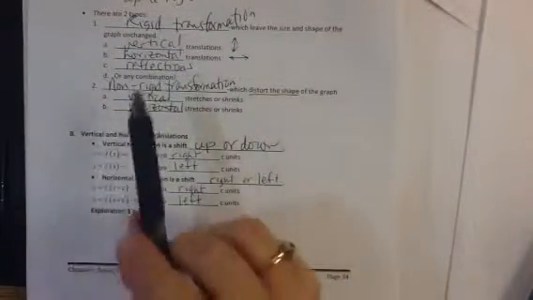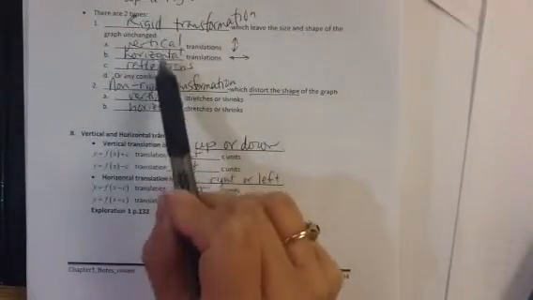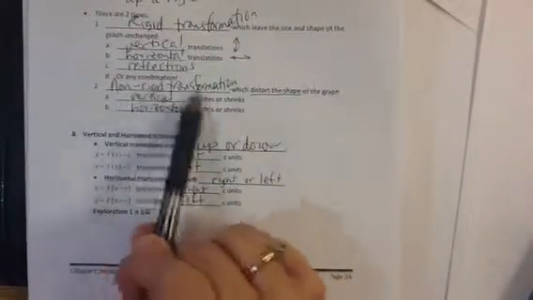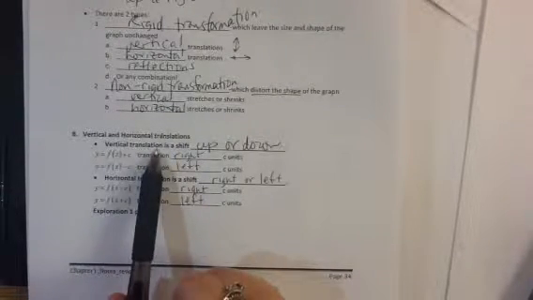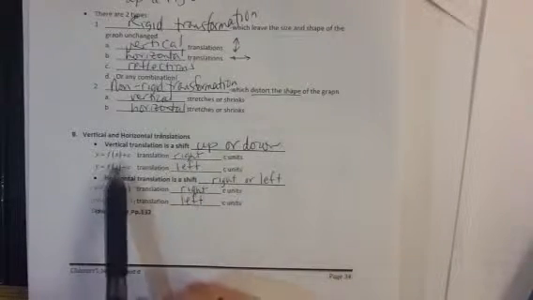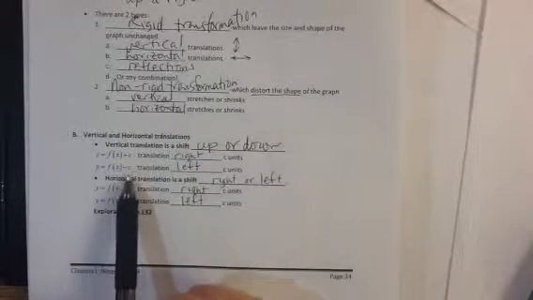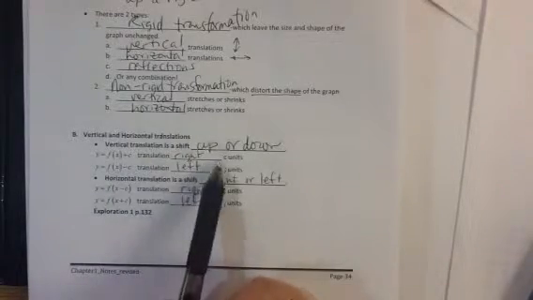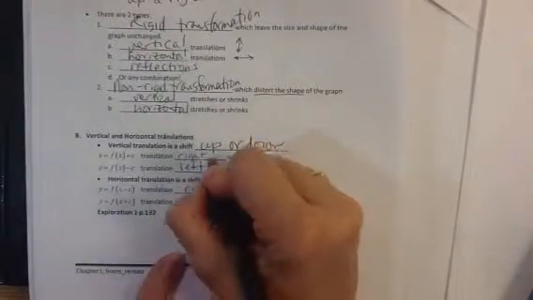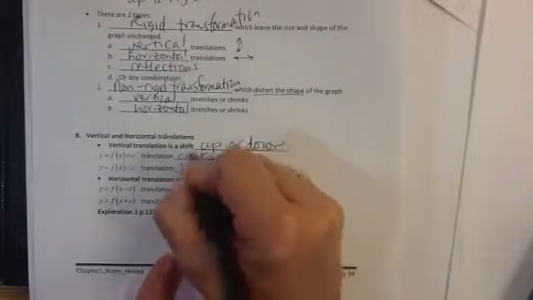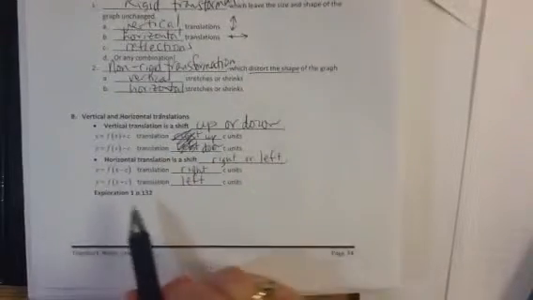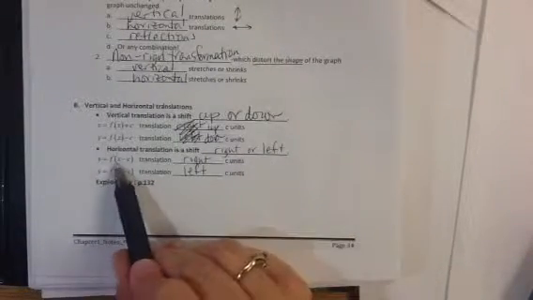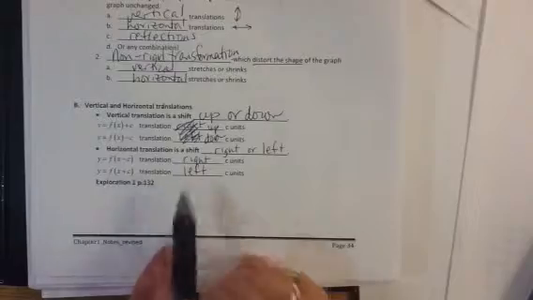Alright, what we have here are rigid transformations, where we have vertical and horizontal translations and reflections, and non-rigid transformations, where we have vertical and horizontal stretch and shrink. Now, vertical translation is a shift up or down. So if you see it written out where you have your function and you add a constant or subtract a constant, it means it's going up and down, not right or left. So it's going up c or down c units. When you see it inside of the function, it's either going right or left. If it's x minus c, it's to the right. If it's x plus c, it's to the left.